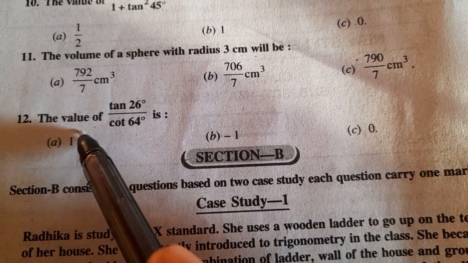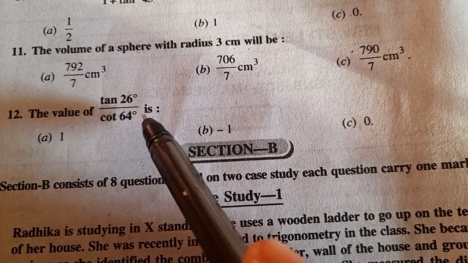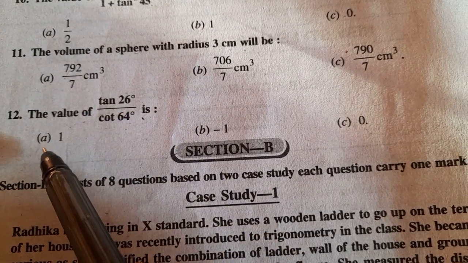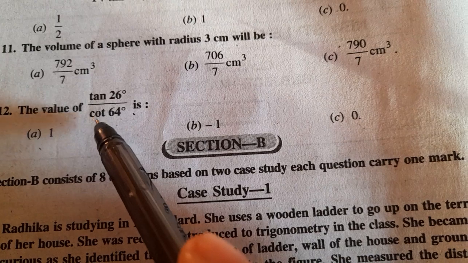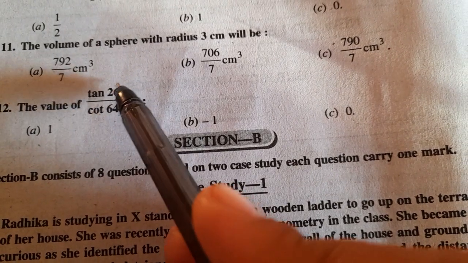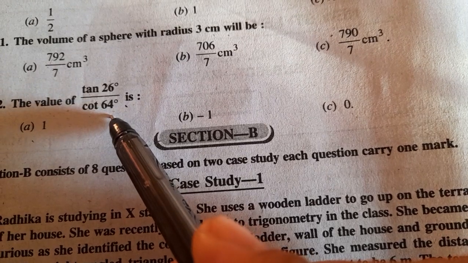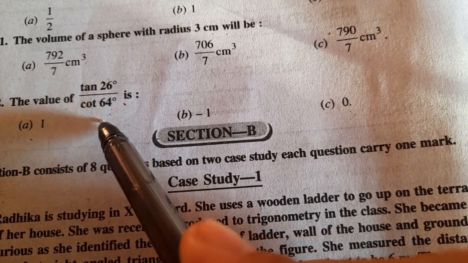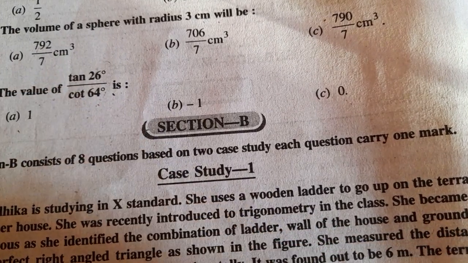The next question is, the value of tan 26 over cot 64 degree is. So here the direct answer is 1, or either you can check. Here is tan and cot, okay, and add these 2 degrees. 6 plus 4, that is 10, 0 and 1, 2 plus 6 is 8, and 90. If the sum is 90, the direct answer is 1.